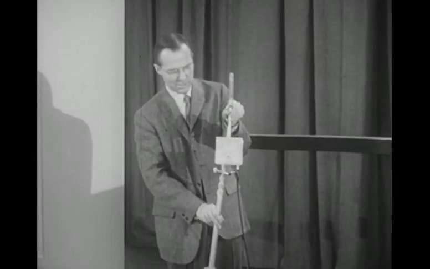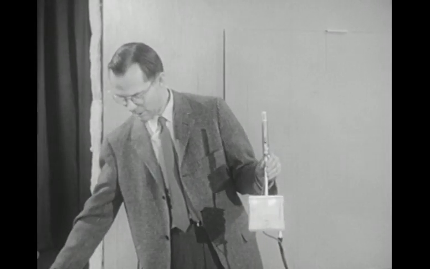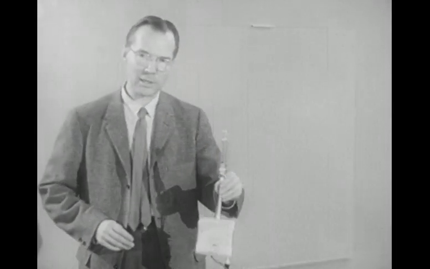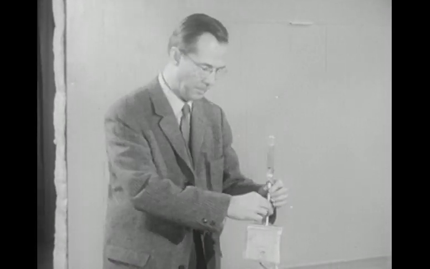And to do that with some degree of accuracy, we'll use the microphone and meter, and then you can listen and watch at the same time. I'm going to move this back and forth through the general region where we expect the beam to be, and once we locate the center, we'll hang the microphone on the stand located at that point.